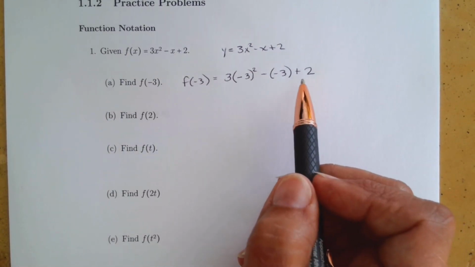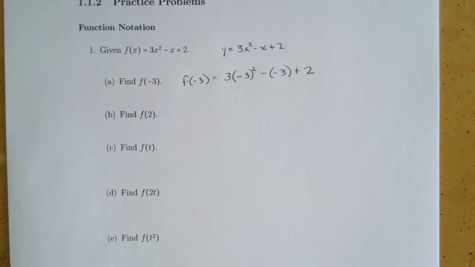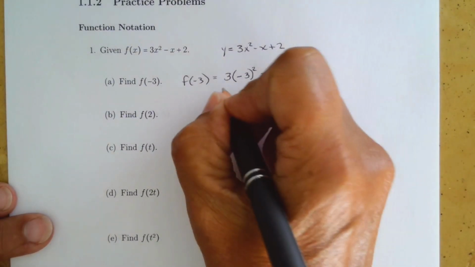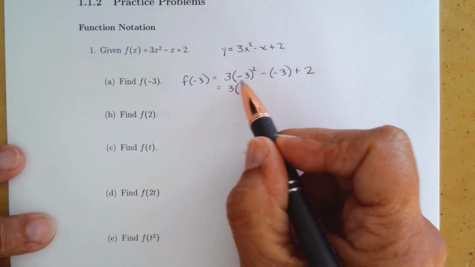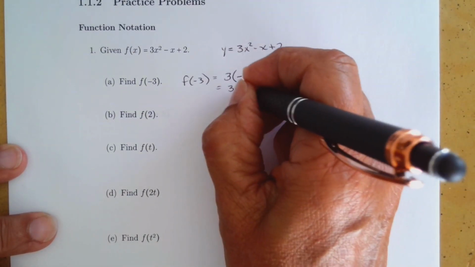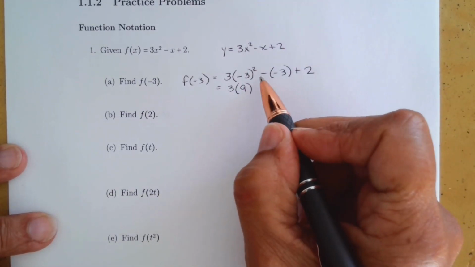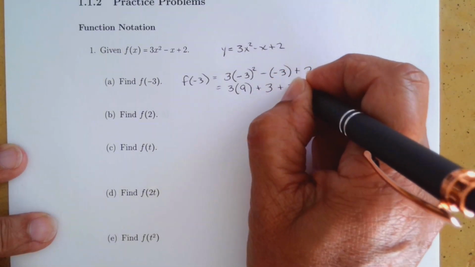You can use your calculator for this, or you can just do it in your head, however you'd like to do it. I'm just going to work it out, okay? So I do powers first. So negative 3 squared means negative 3 times negative 3, which is a positive 9. And then when you subtract a negative number, that changes that to plus 3.